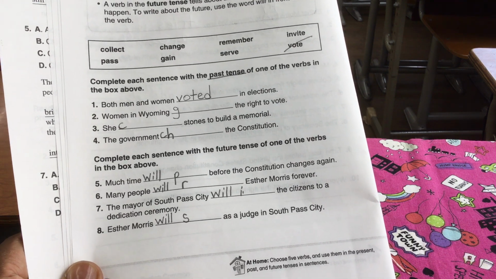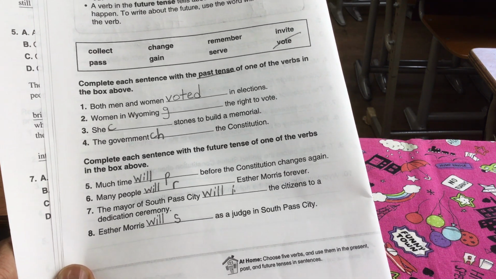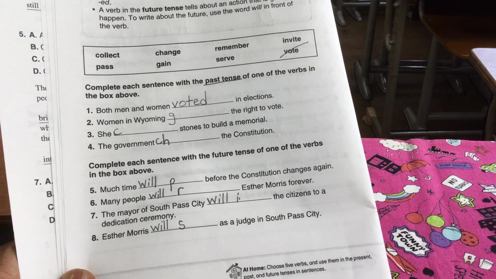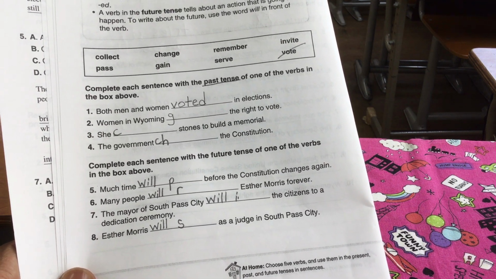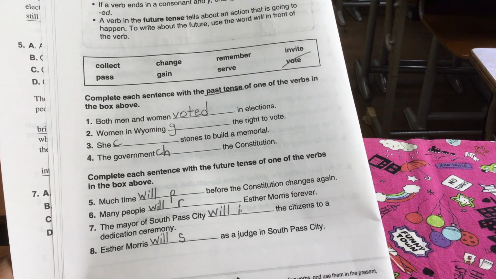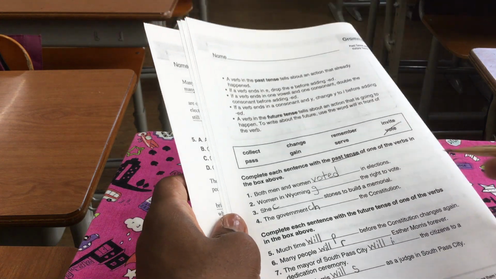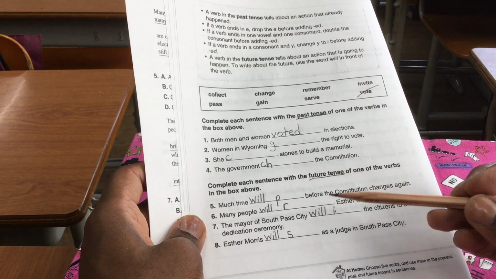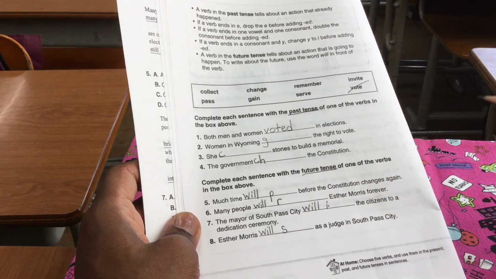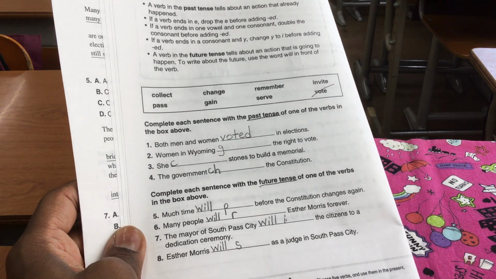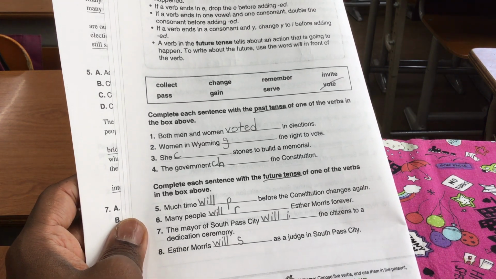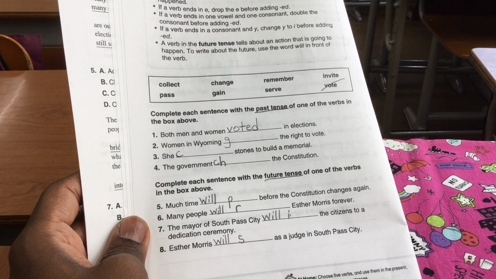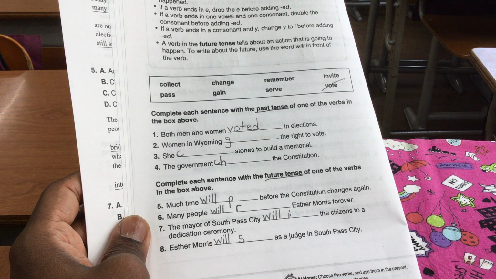Now let's look at the second part. It says to complete each sentence with the future tense of one of the verbs in the box above. So again, I put in the word will for each one because we're using the future tense. And then I gave you the first letter of the verb that you're supposed to use in the box. Please listen as I read each one. Number 5. Much time blank before the Constitution changes again. 6.